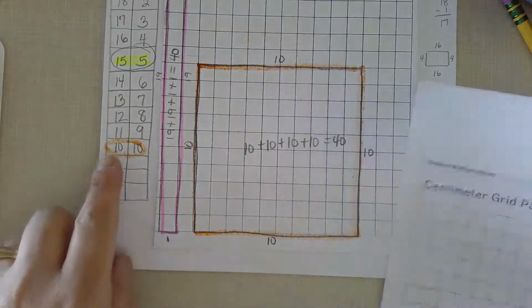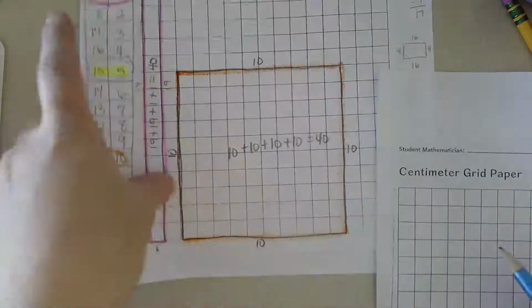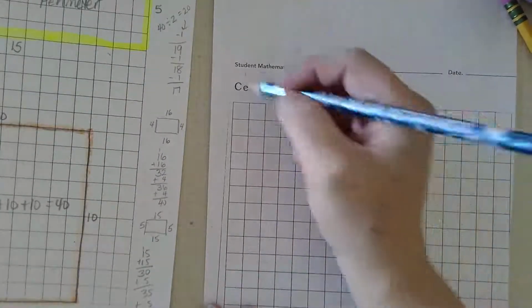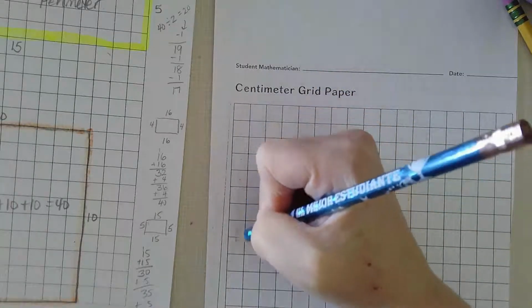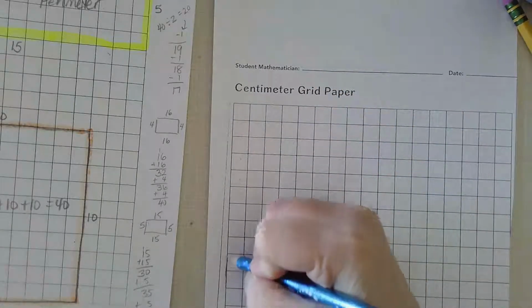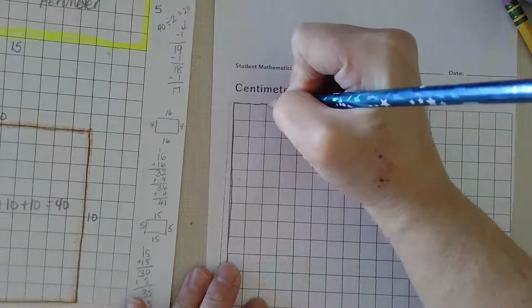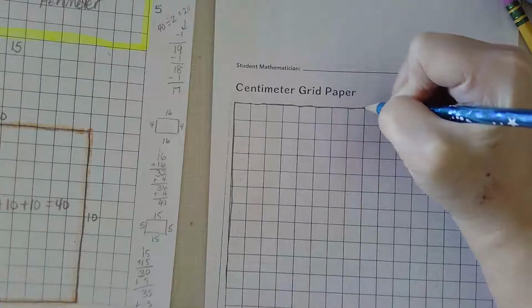And in that case, I would want to choose, okay, let's say I want to do 11 and 9. Okay, so I'm going to move this to the side. So we've got 11 and 9. So 1, 2, 3, 4, 5, 6, 7, 8, 9, 10, 11. 11 this way and 9 this way. 2, 3, 4, 5, 6, 7, 8, and 9.